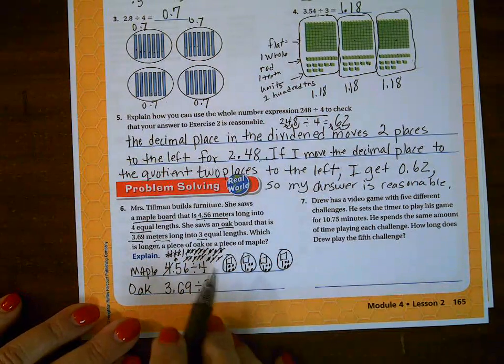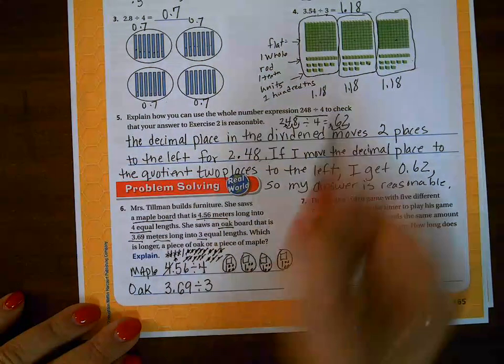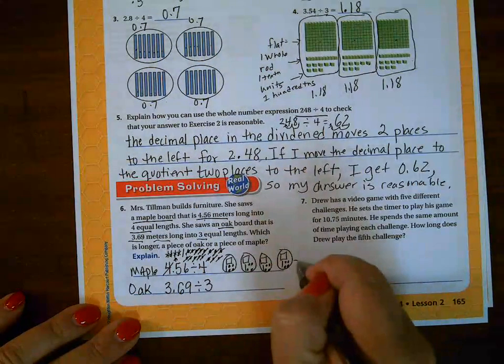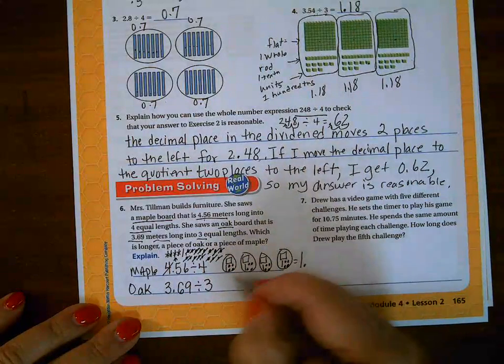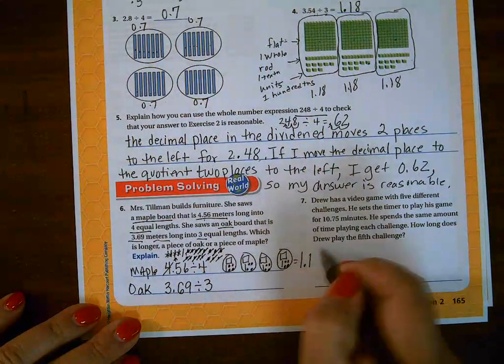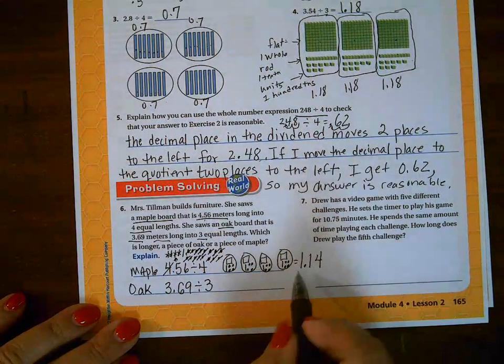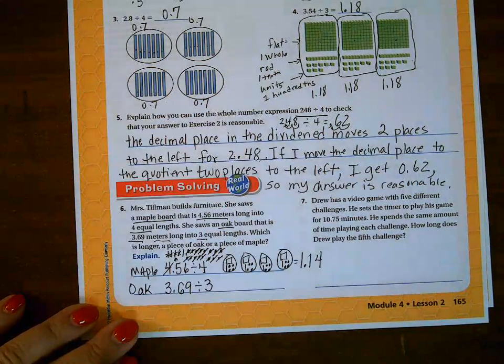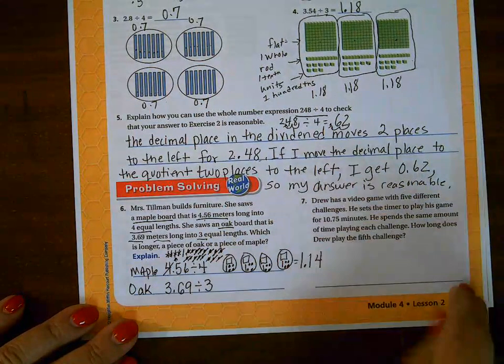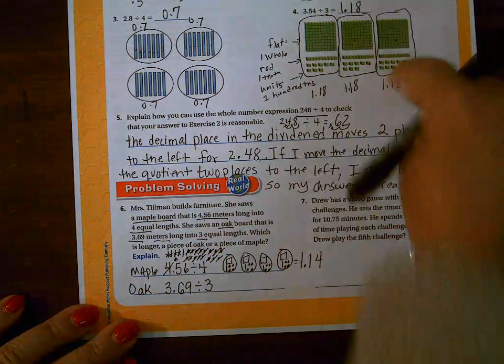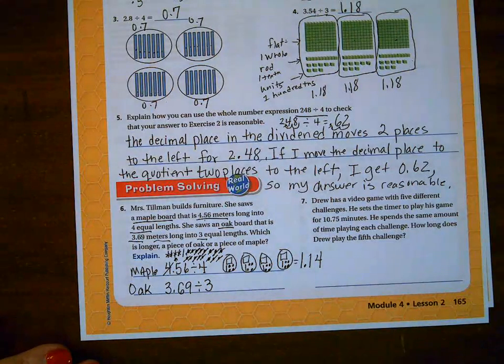Looking at my quotient, I know that my flat represents 1 whole. I have 1/10 and 4 hundredths. So this is 1 and 14 hundredths there, which, if you look, it's very close to this one right here for number 4.